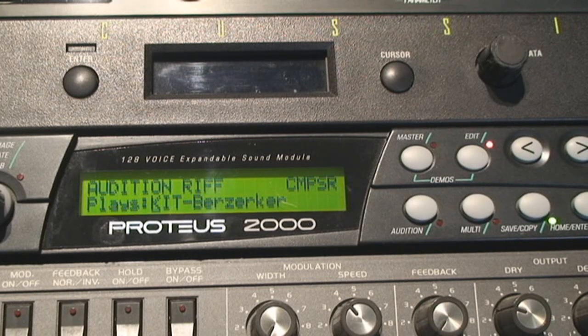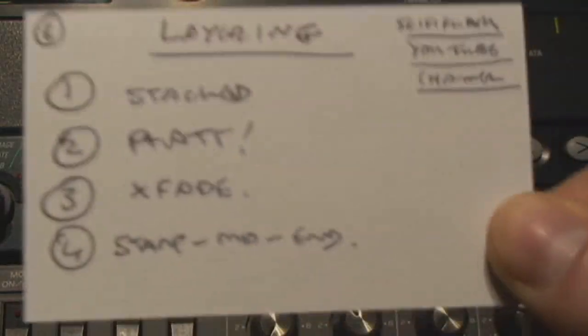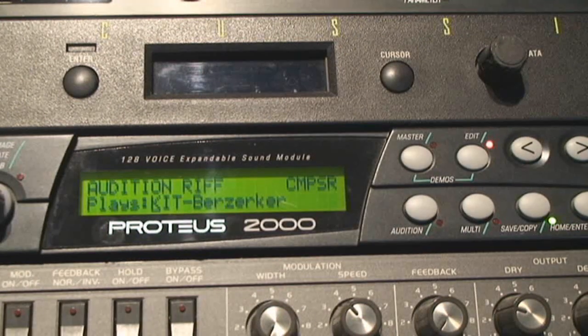I'll do all of these on the synth in front here, and then after we've got through these concepts, I will then turn to software to do the more complex stuff.